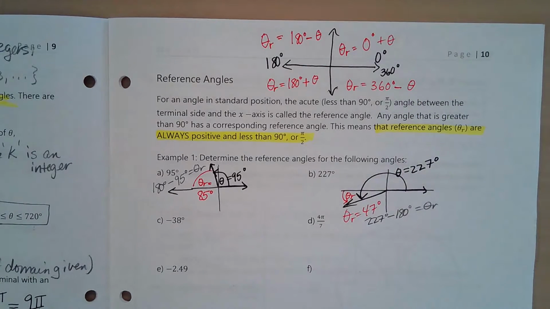Okay, I'm going to explain this again. Now, the reason it goes plus, minus, is if you think about it, just watch this for a sec. So if this is my quadrant system, if my terminal arm ends in quadrant 1, okay? And remember, my x-axis is my reference point, right? That's how you define a reference angle, the distance away from the x-axis, okay?